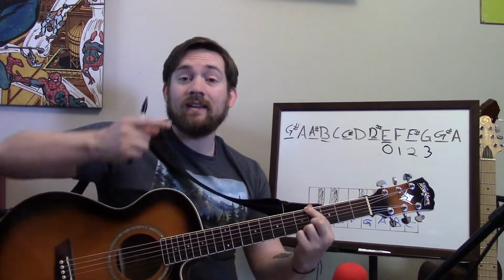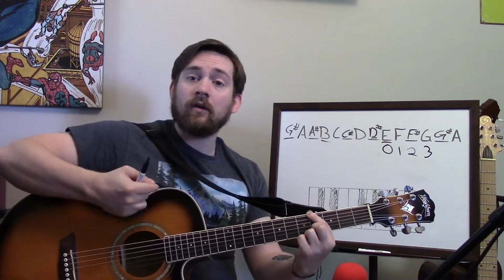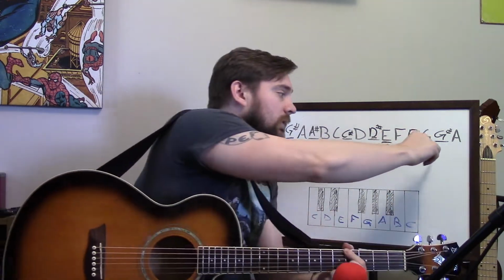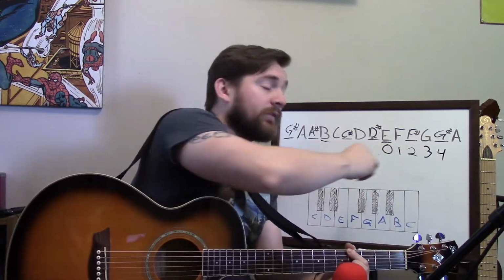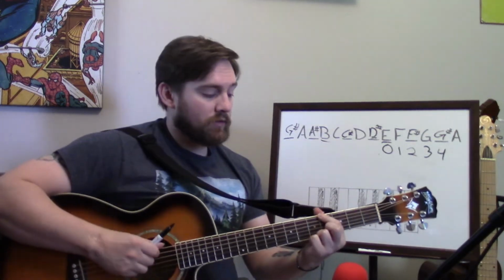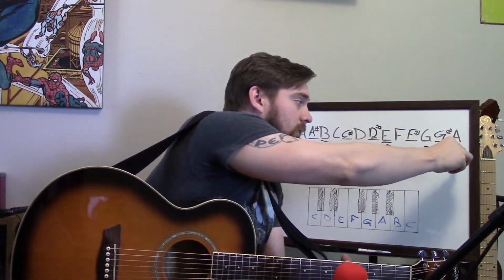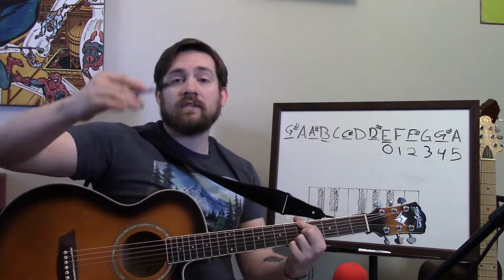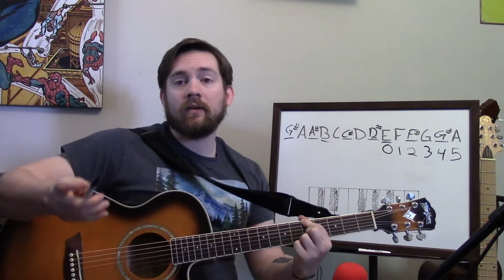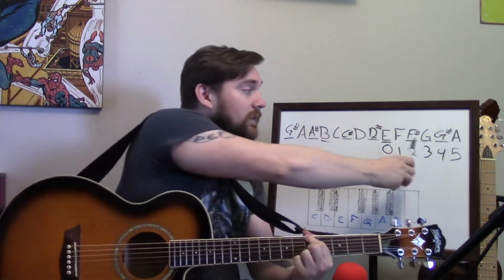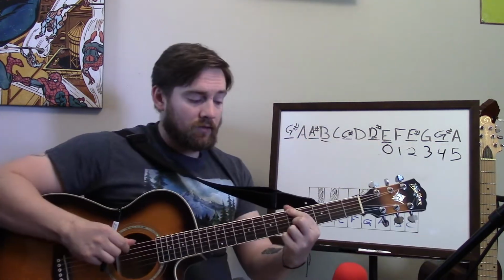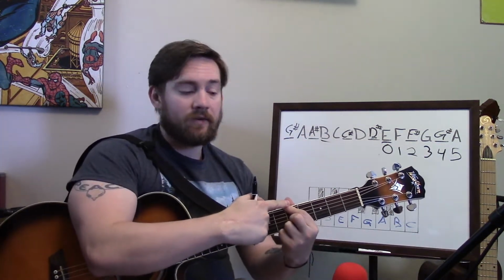Fourth fret, again, continually going higher up my fretboard. After G, it's a G sharp. Fifth fret is an A. Because again, these notes are just continually looping around and around and around. So once I get to the end, to this G sharp, I keep going to A. So that's the 5th fret.